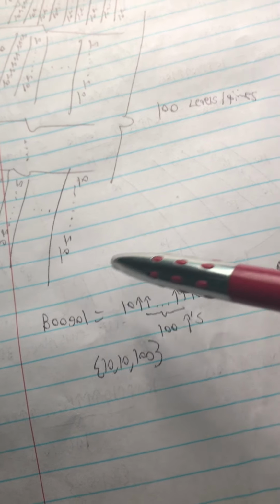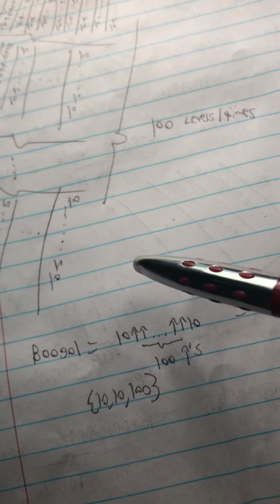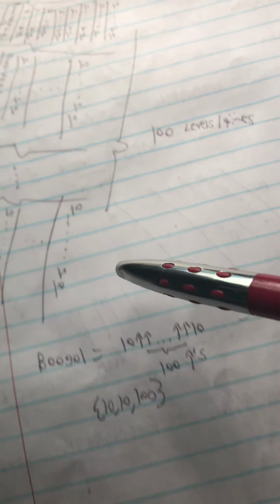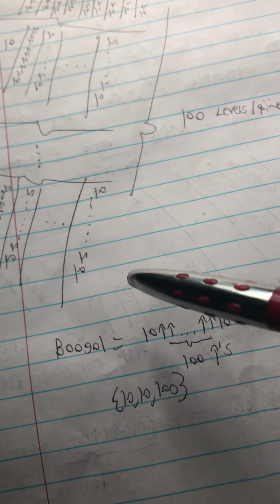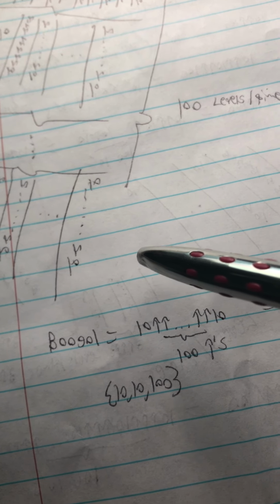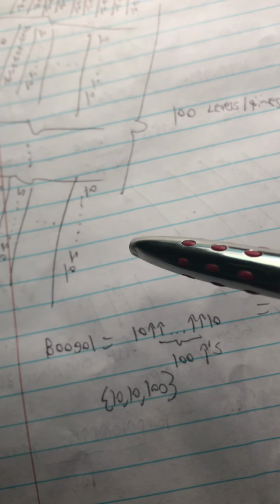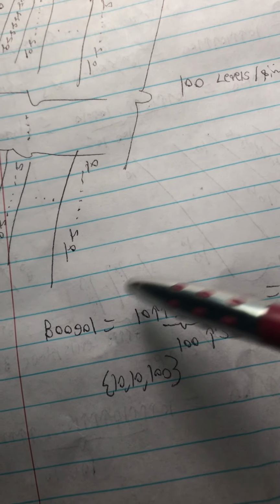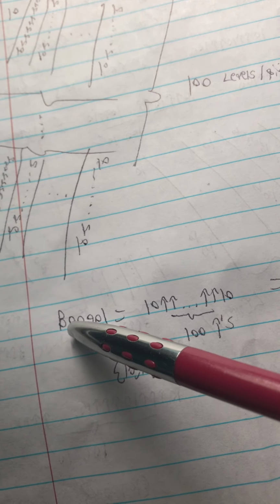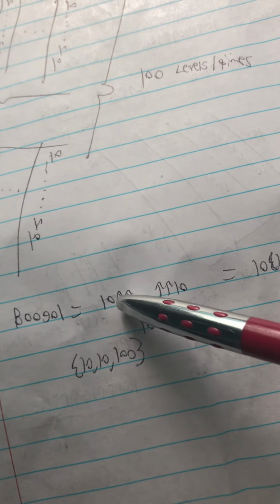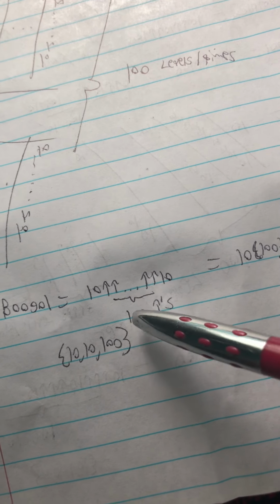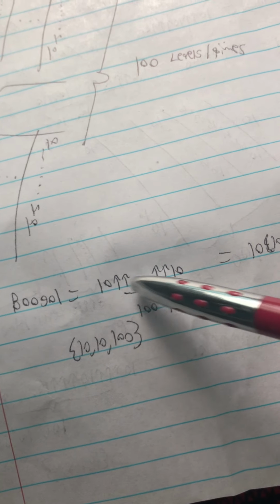So now, instead of adding every arrow, because if you add every arrow to a number, it blows things beyond belief. Every arrow you add makes a bigger number. So now, how many arrows do you have? This number is called a Boogol. So that equals 10, arrow, arrow, and so on, arrow, arrow, 10. There are 100 arrows here between the two tens.